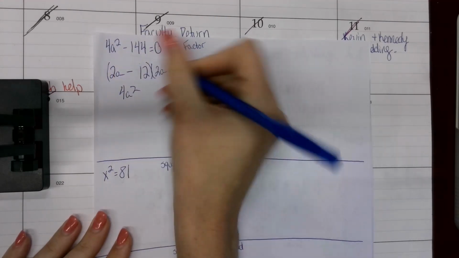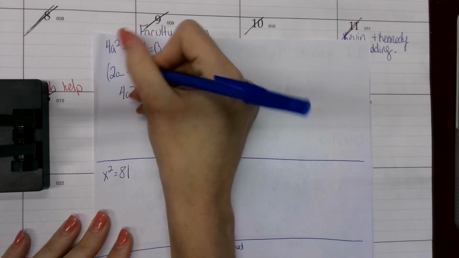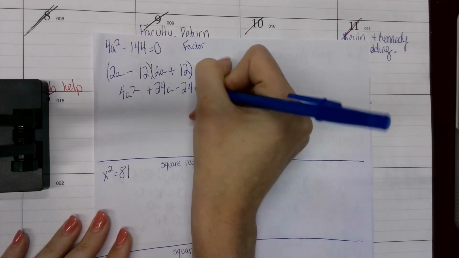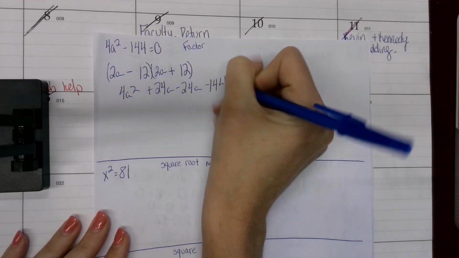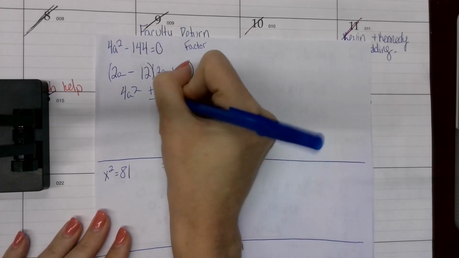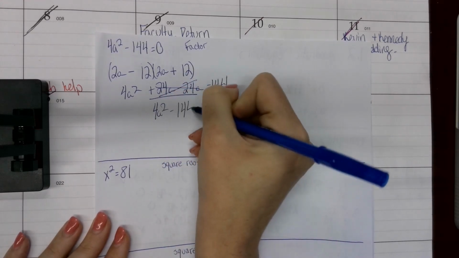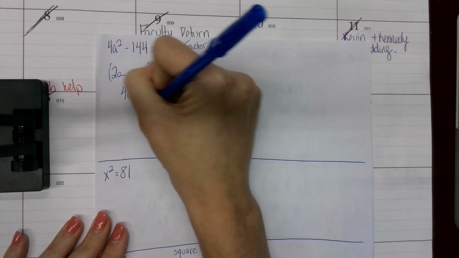4a squared plus 24a subtract 24a subtract 144. Right here, 24 subtract 24, and that's why 4a squared subtract 144 factors out to these two.